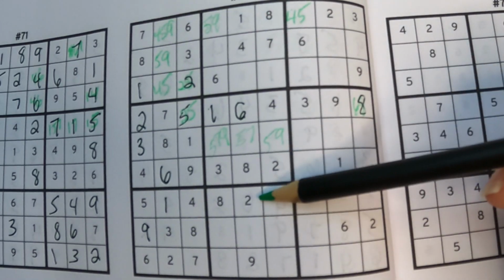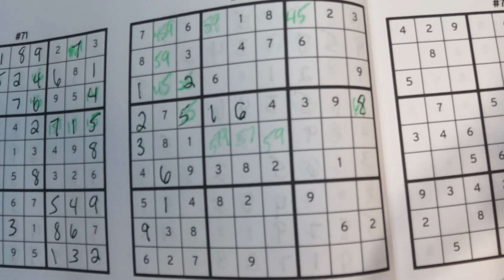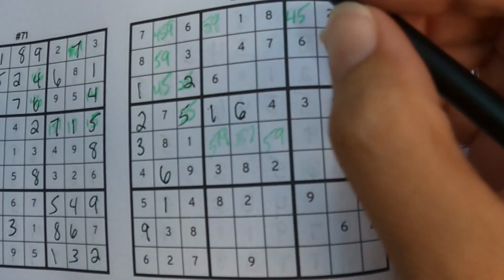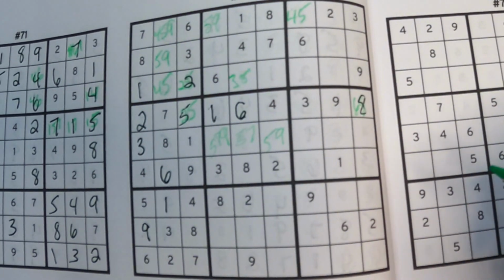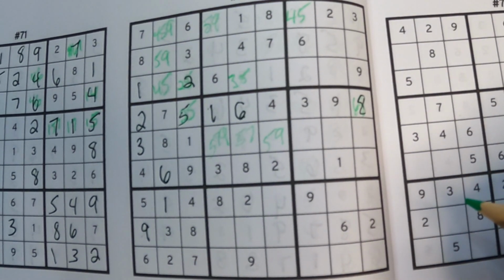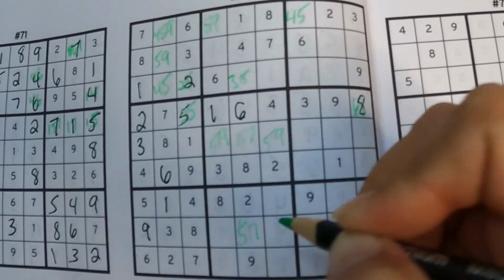If we look at this column, we're missing 3, 5, and 7. We've got a 7 here, so 3, 5. 3 here, so 5, 7.